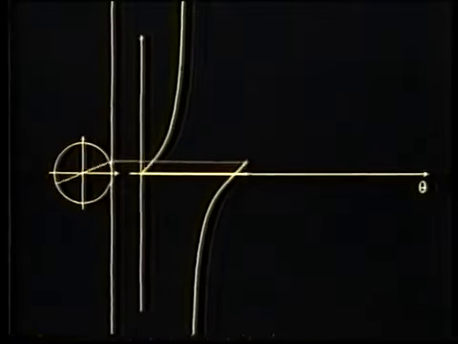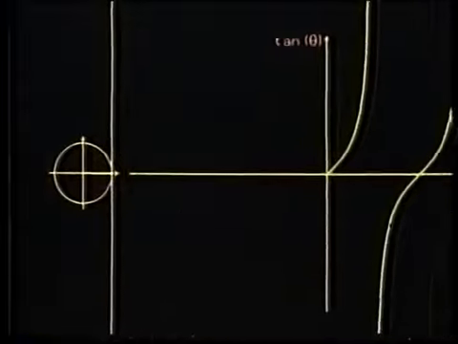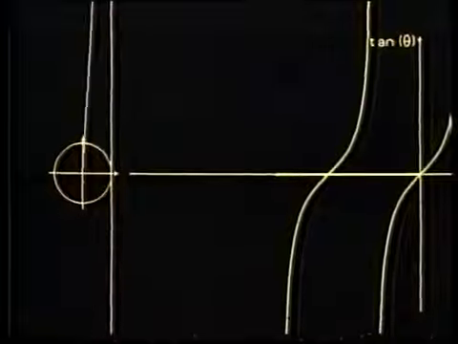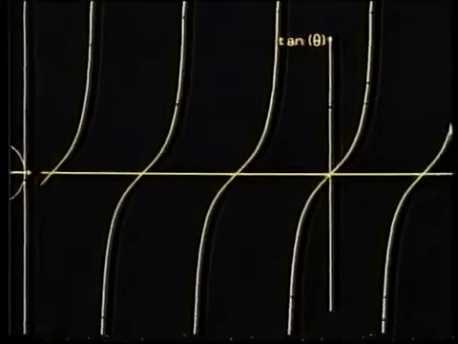Rotating anticlockwise gives the graph for positive theta. And for negative theta, we rotate the opposite way. We've drawn a small section of the graph for tan theta, and the graph continues repeating itself indefinitely in both directions.